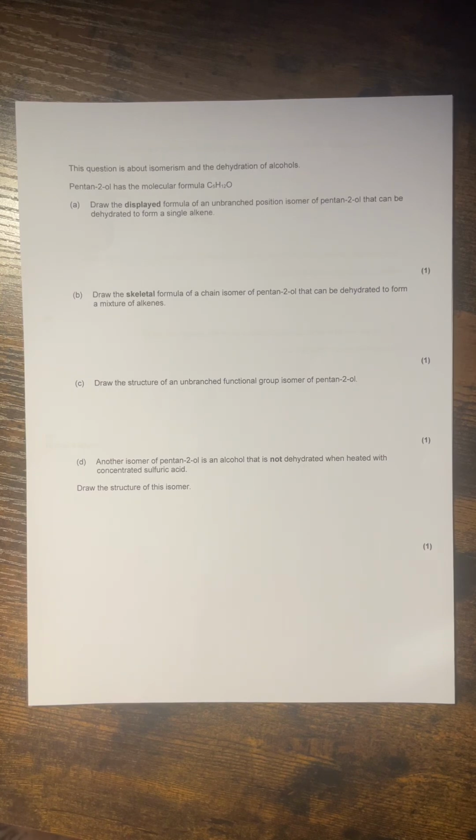Today I'm having a look at what could be either an AS or an A-level question looking at the dehydration of alcohols, but as well as thinking about that as a reaction, we will have a bit of a mechanism to complete on the reverse side of this question. It's also bringing in different types of formulae, different types of isomerism. So we've got position isomers, chain isomers, functional group isomers, as well as thinking about the actual dehydration of alcohols into alkenes. So there is a lot going on here.